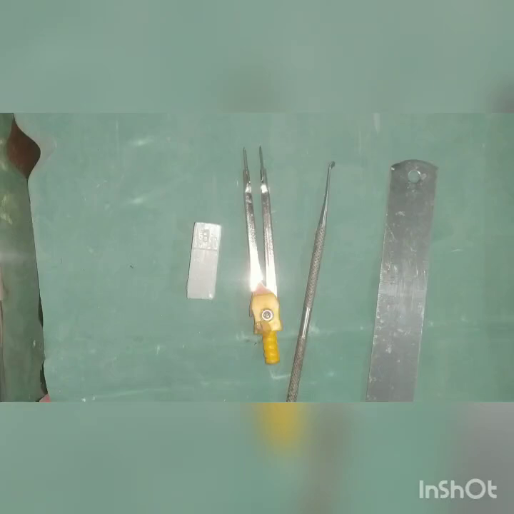This is a carving demonstration video for maxillary first premolar of right side. We'll make all the markings on the wax block with the help of a scale, carver and divider.